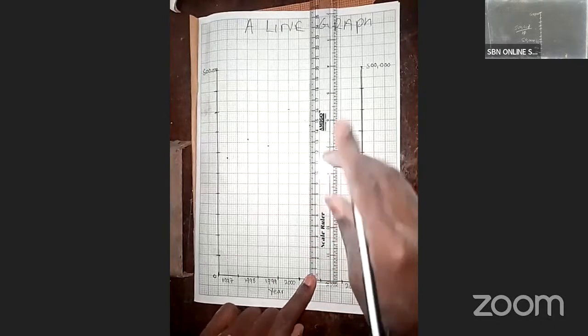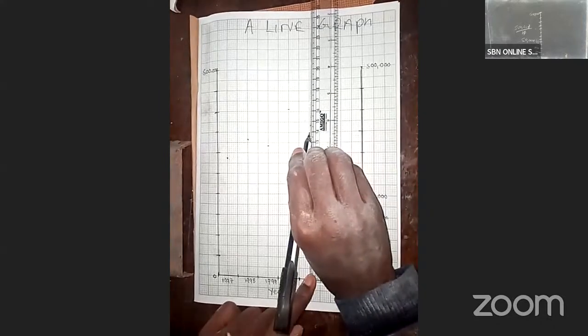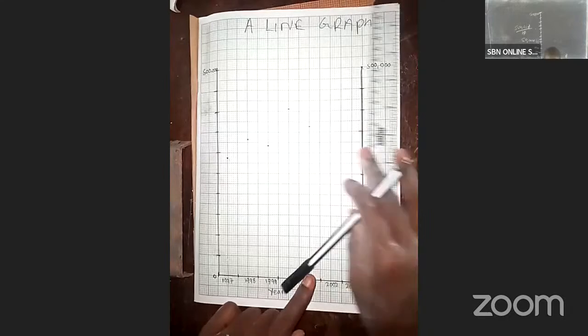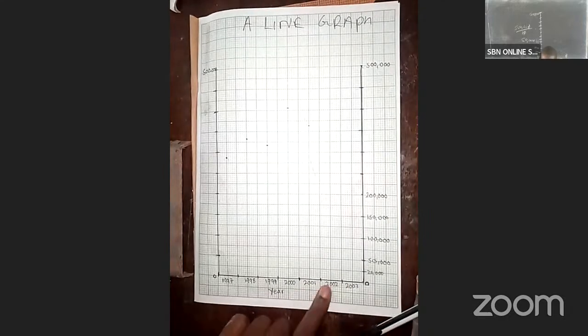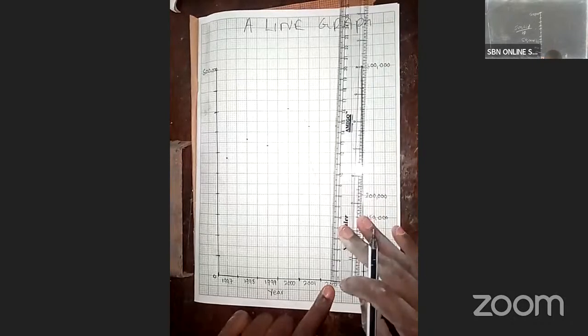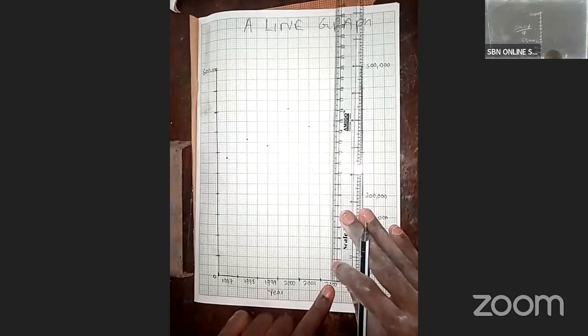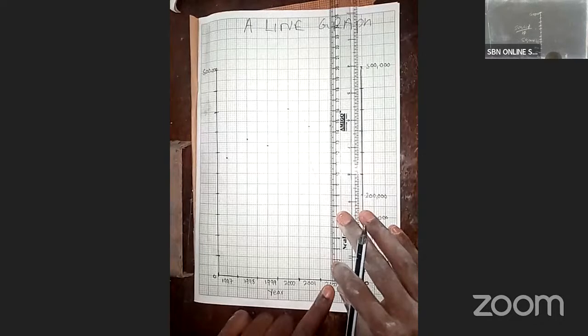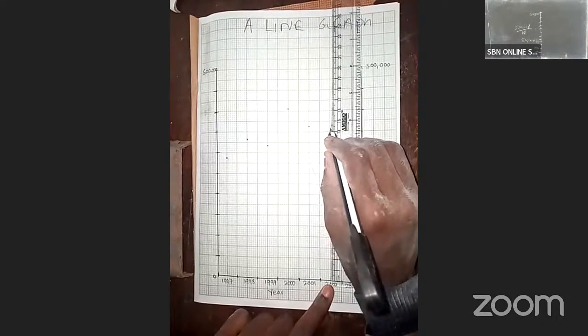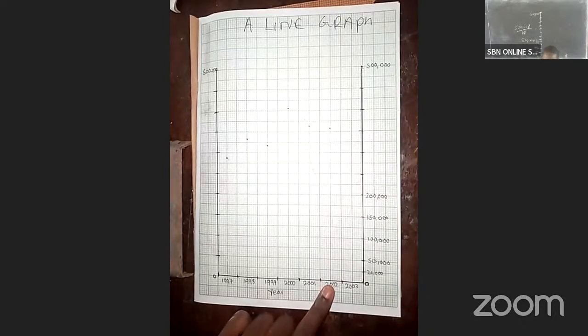You're getting 14 point what? 48. The next one. 14.32. We only take 0.3 because it's the one which is on the ruler.